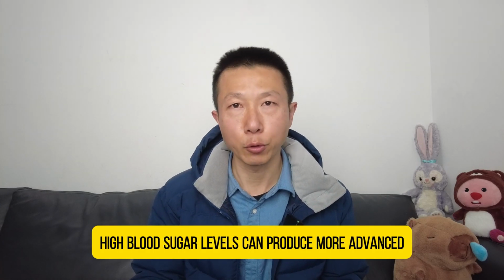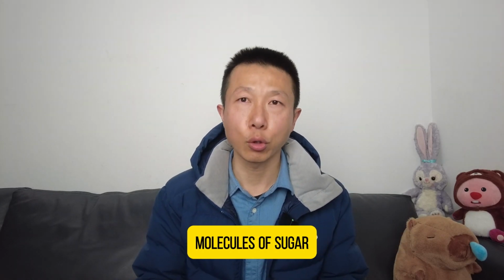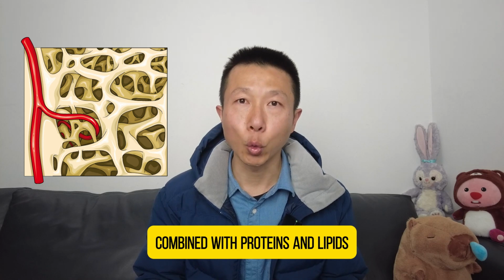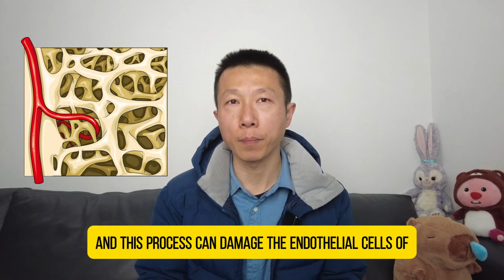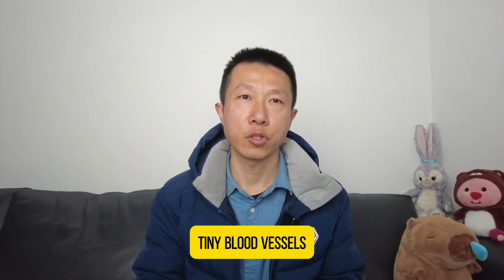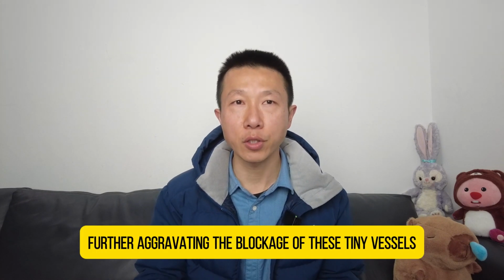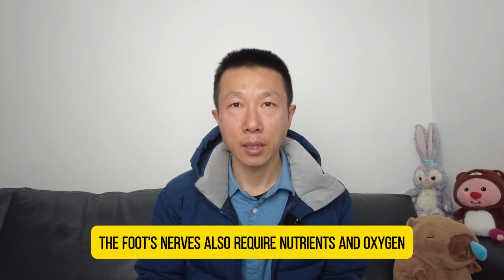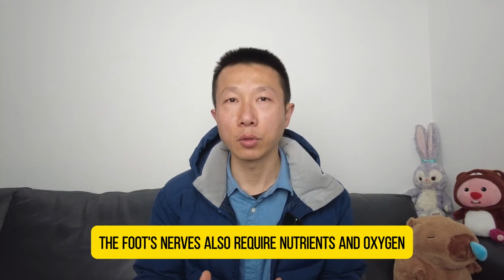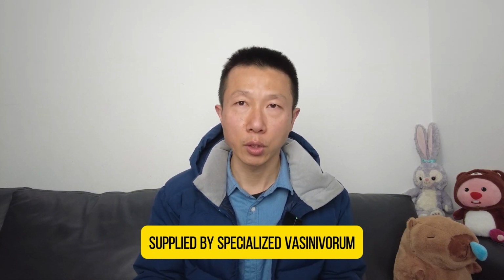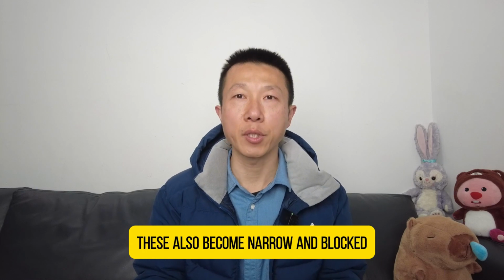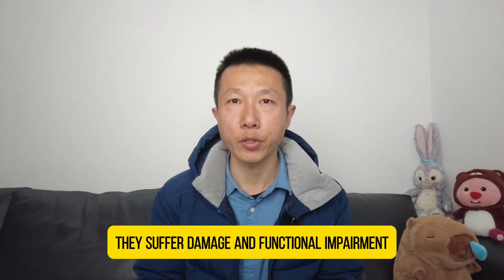High blood sugar levels can produce more advanced glycation end products, molecules of sugar combined with proteins and lipids that are resistant to degradation, and this process can damage the endothelial cells of tiny blood vessels, causing them to narrow. In this condition, numerous tiny thrombi continuously form, further aggravating the blockage of these tiny vessels. The foot's nerves also require nutrients and oxygen, supplied by specialized vasa nervorum. With long-term high blood sugar, these also become narrow and blocked. When nerves don't receive enough nutritional support and oxygen, they suffer damage and functional impairment.